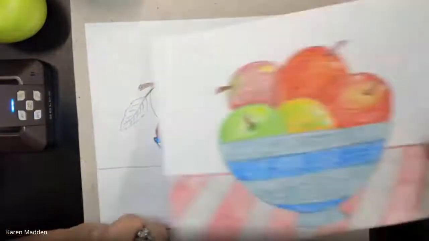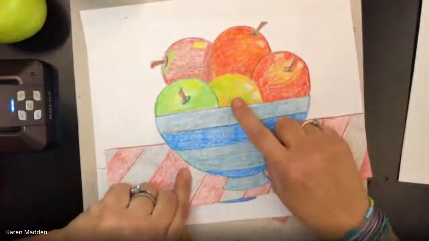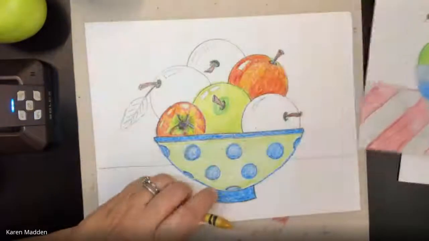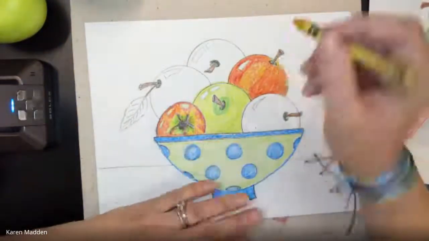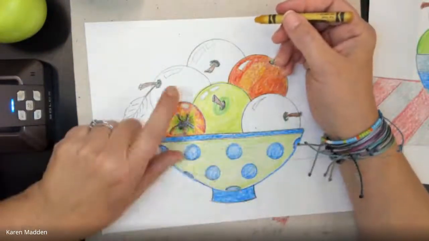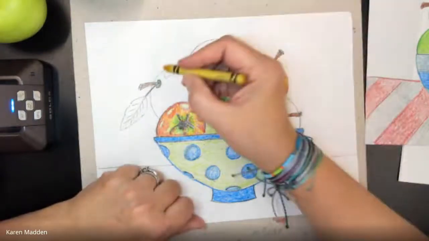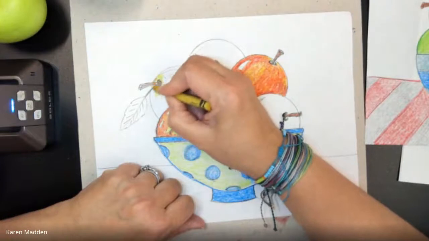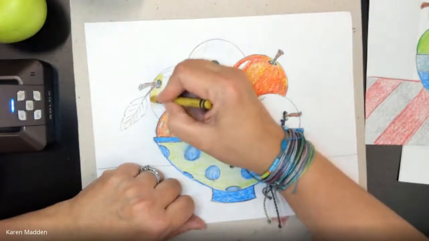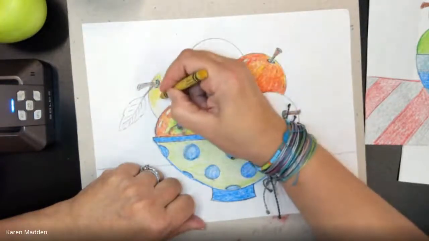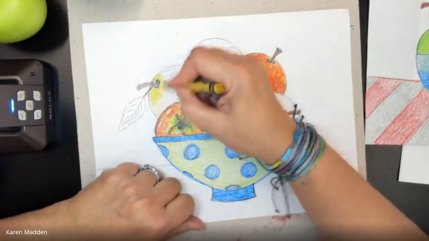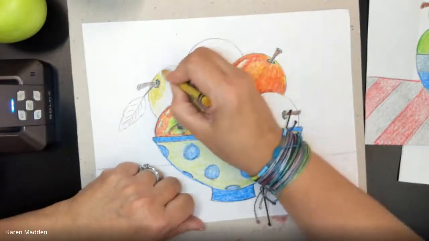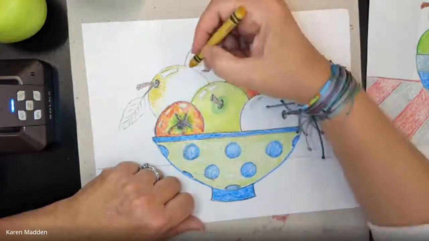All right, so I'm going to show you this apple right here. It's kind of a yellowish green apple. So I'm going to show you how to go about making that apple. I think we're going to make this yellowish green one. So I'm going to start with the yellow coming out from the top. And then it's a little bit dark up here at the top. And then I'm going to get a little bit lighter as I go around this apple.